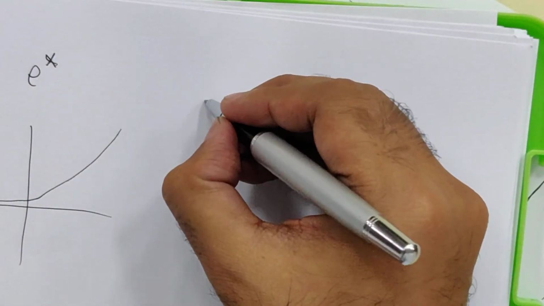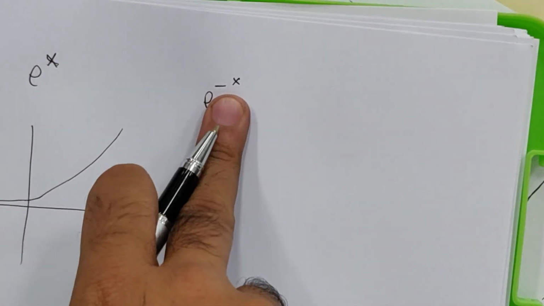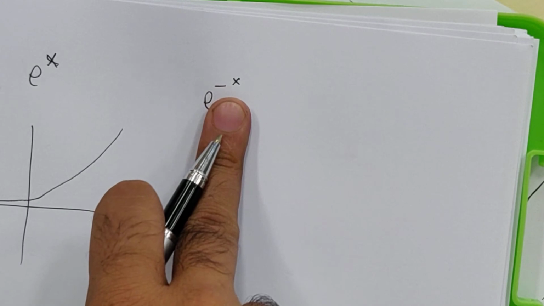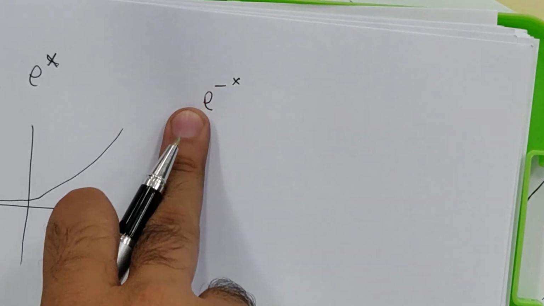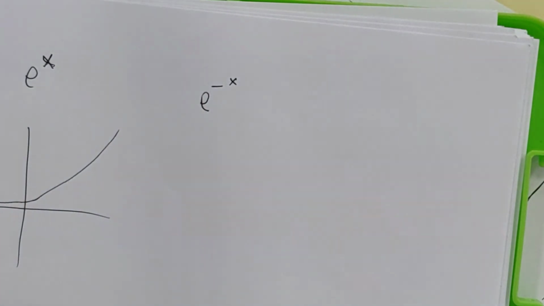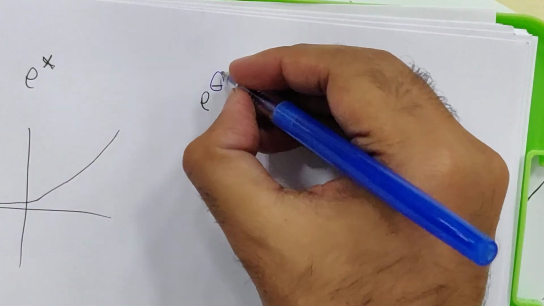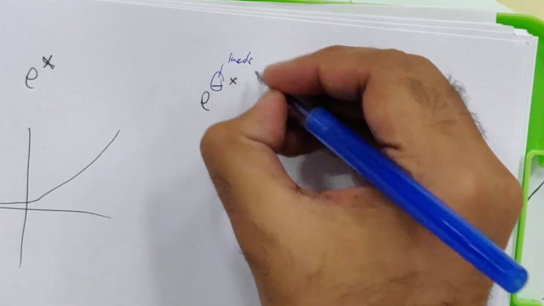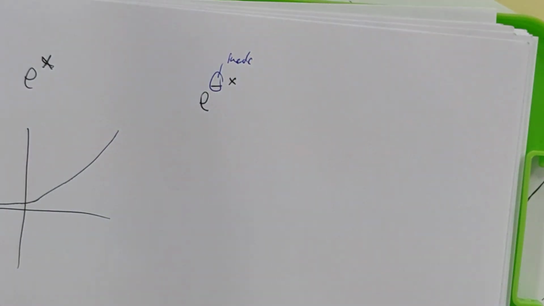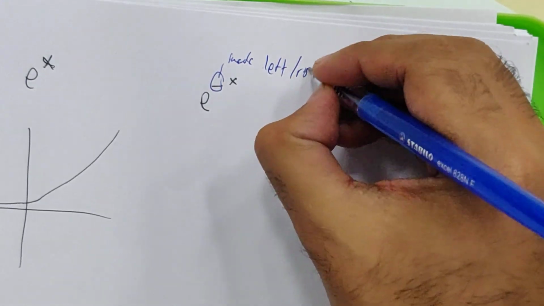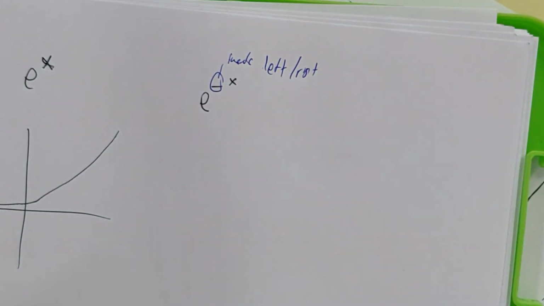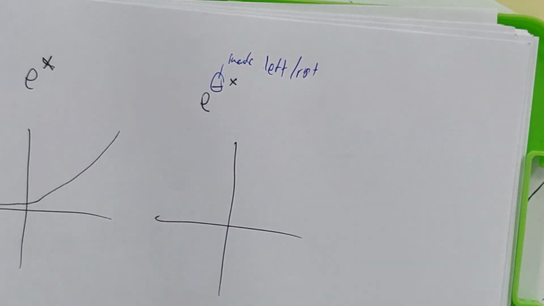Well, now what about e^(-x)? Where is this negative? Inside or outside? Inside. Kalau outside, depan ni. Okay, so this is inside. Inside, what happened? Left or right? Left, right. So, how does the graph look like?